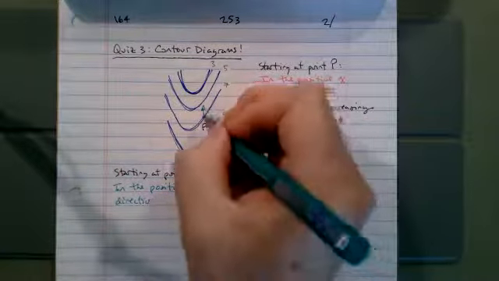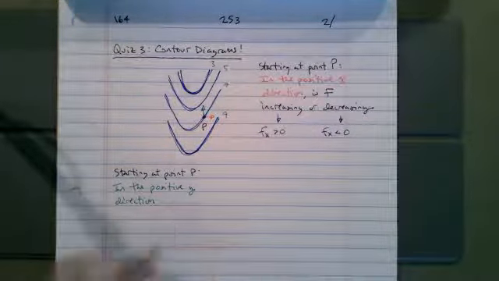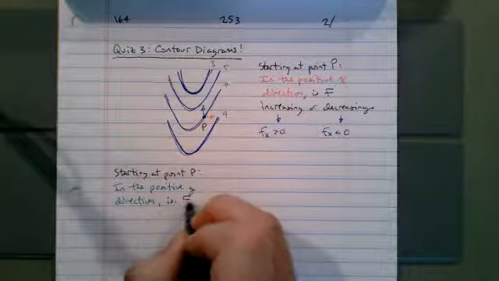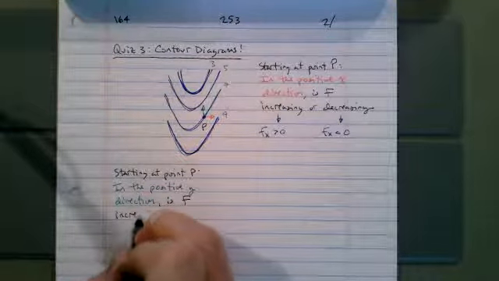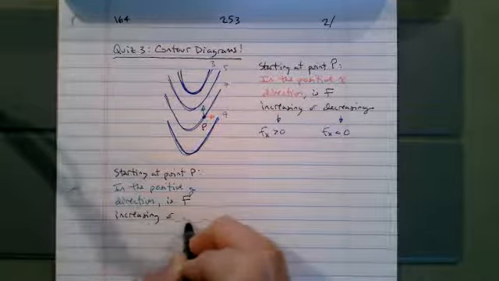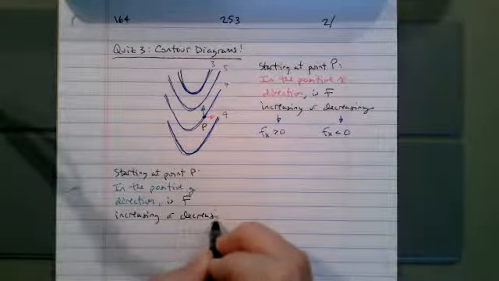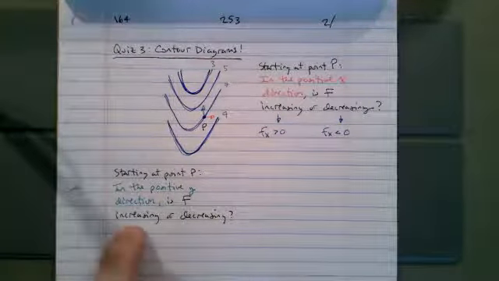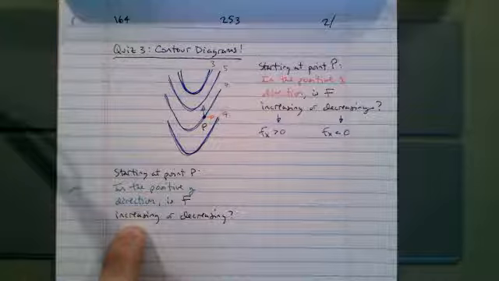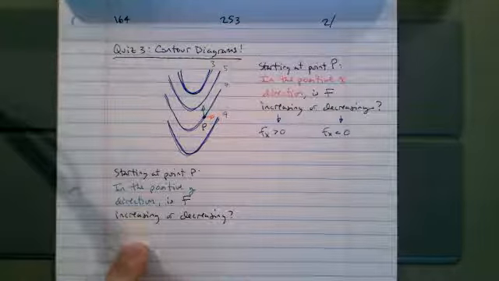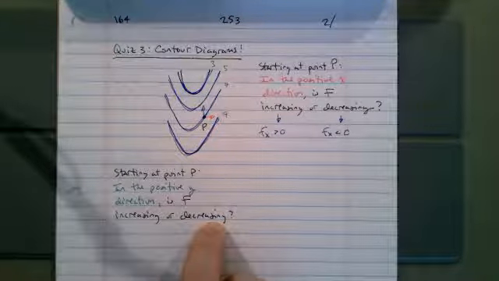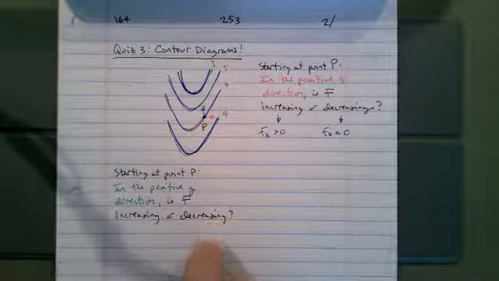In the positive y direction, the little green arrow, is the function f increasing or decreasing? And once again, if f is increasing in that direction, then fy will be positive. If f is decreasing in that direction, fy will be negative.